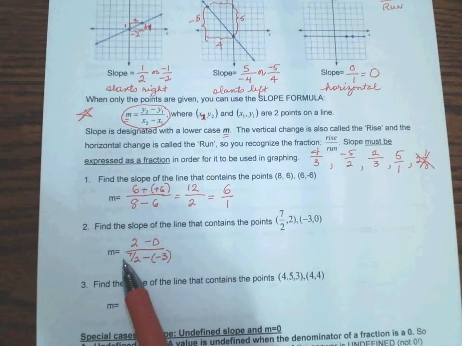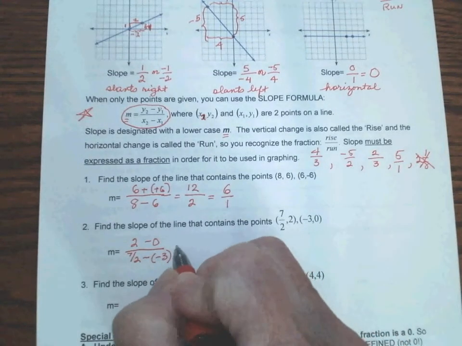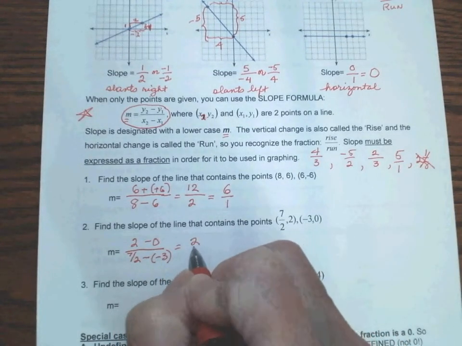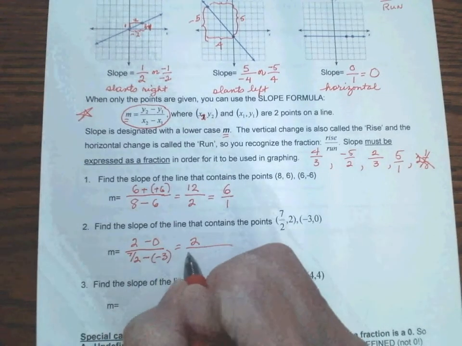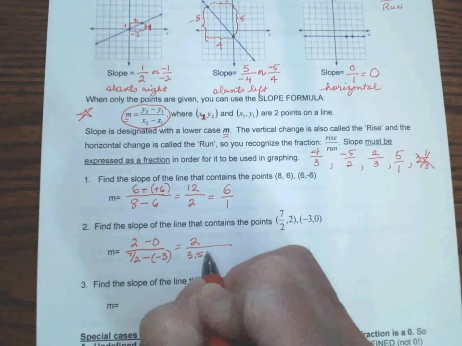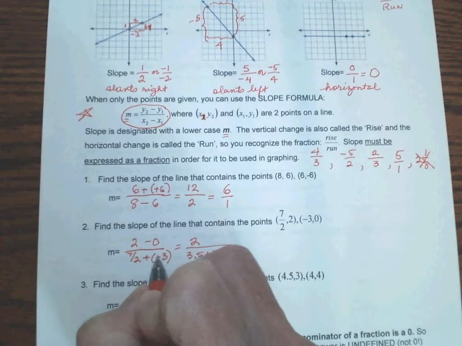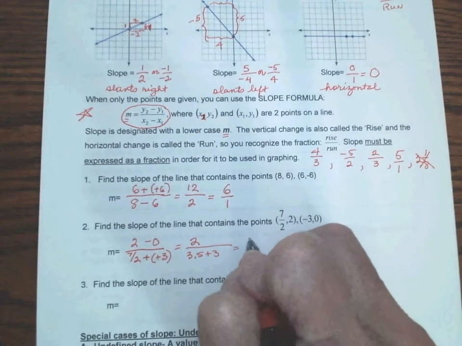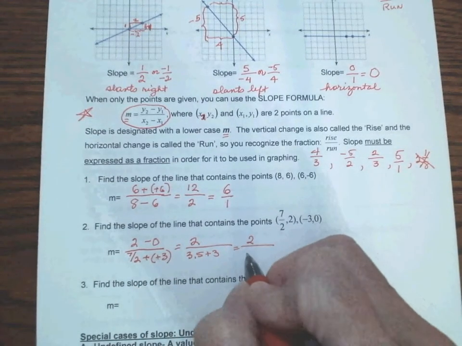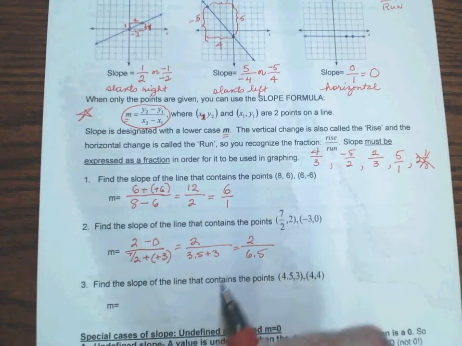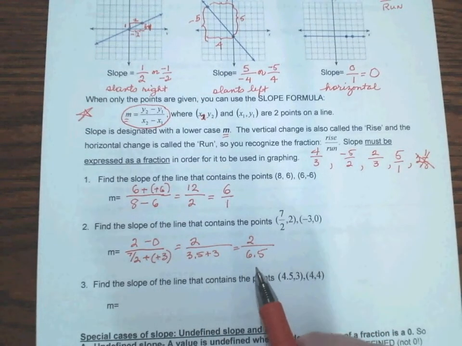Okay, 2 goes into 7 3 times with 1 left over. So you can make that be 2 over 3.5 plus 3, because this will come back to be a plus. Then I have 2 divided by 6.5. Now the problem is I can't get an answer of 6.5 here. I need this to be whole numbers. So I need to figure out how am I going to get this to be a whole number.